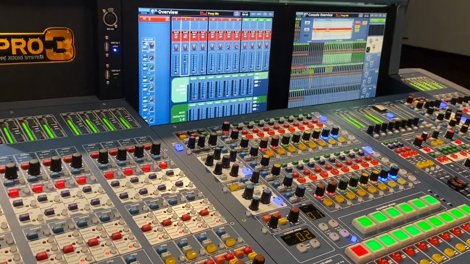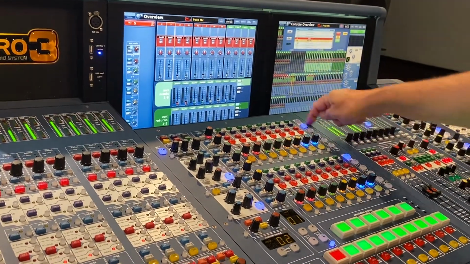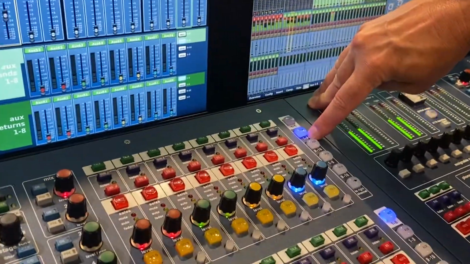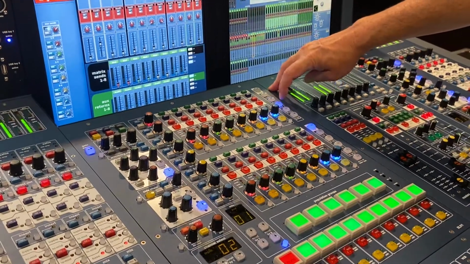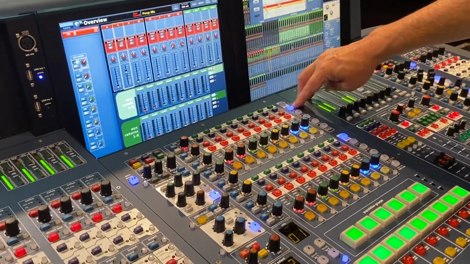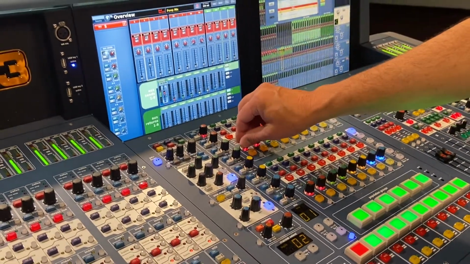Basic console signal flow, we need to turn our aux masters up. So these are our aux masters, and I know that because the button here says aux 1 through 8. Of course, this is aux master 9 through 16. These are my matrices. There are actually 16 matrices. Oh my gosh. So lots of matrices. But your auxes, let's turn these all up to unity.